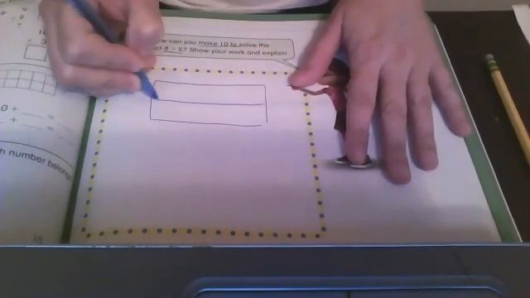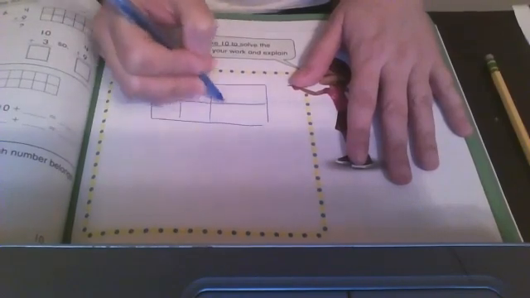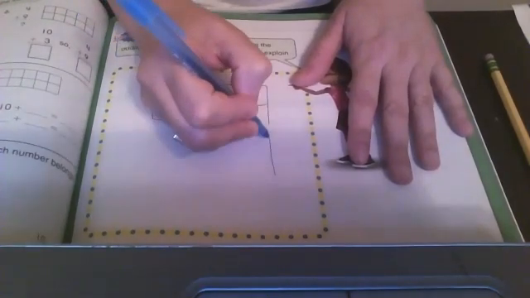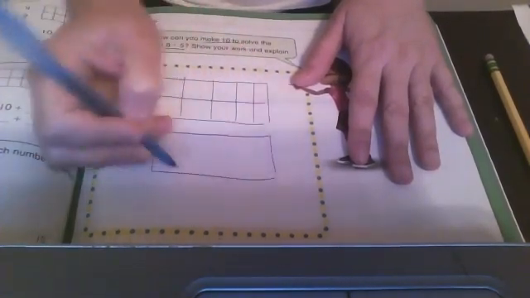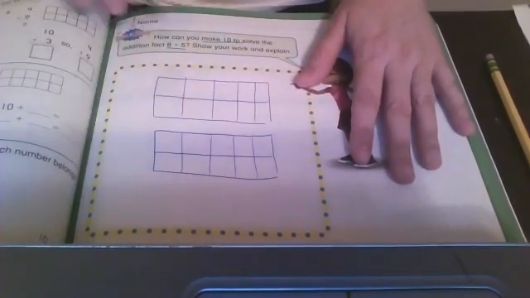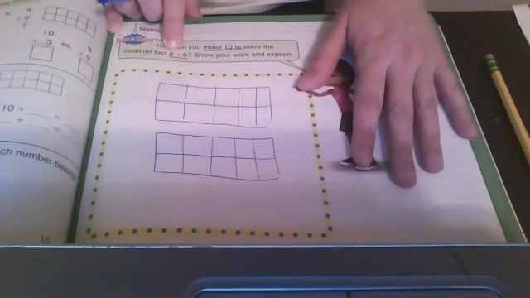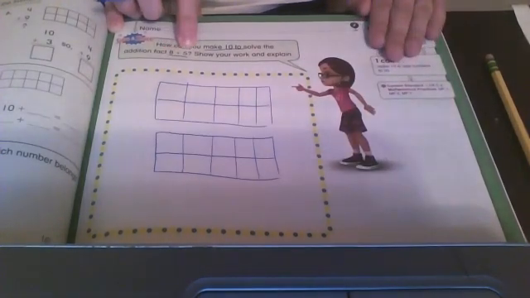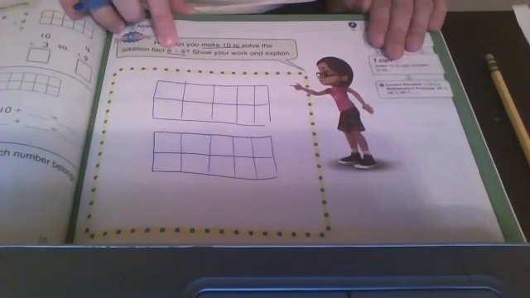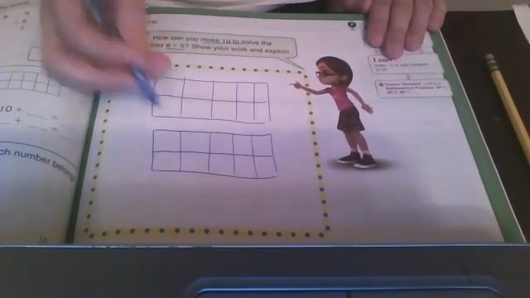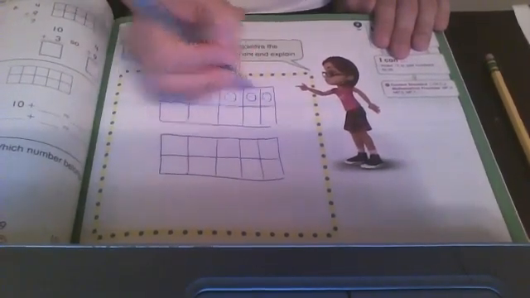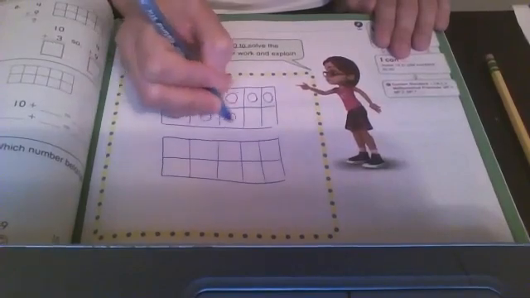So I'm going to go ahead and make my 10 frames here. 1, 2, 3, 4 here. And then I'm going to add another one below. 2, 3, 4, and I cut it in half. Perfect. Okay, so now I know that my equation that I need to solve for is 8 plus 5. So I'm going to start with open counters, and I'm going to represent 8 with my open counters. That's going to look like this. 1, 2, 3, 4, 5, 6, 7, 8.